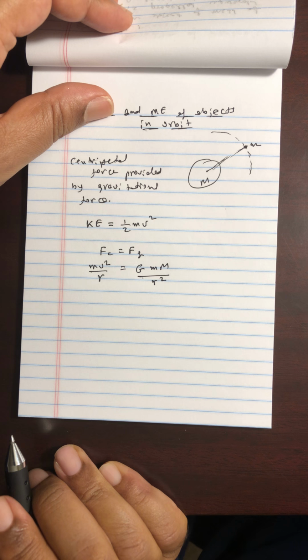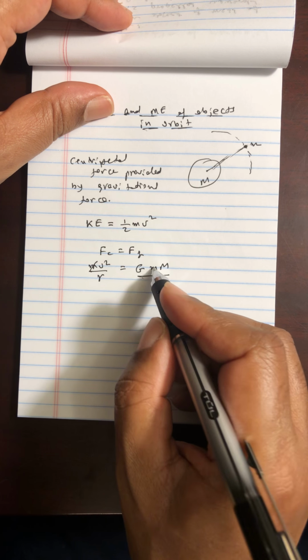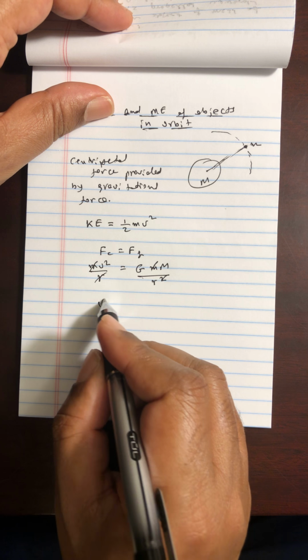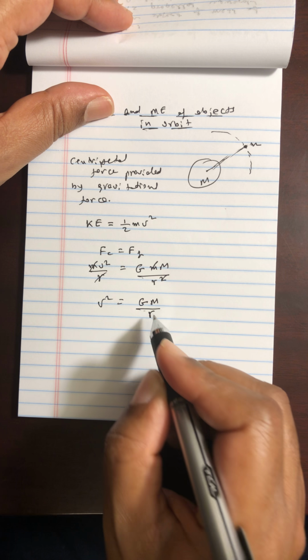From that we can get an expression for the speed. The m goes away, and one r goes away, so v squared is basically G M divided by r.